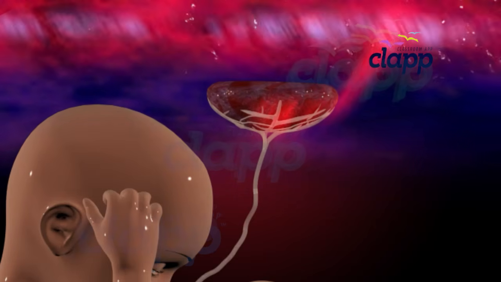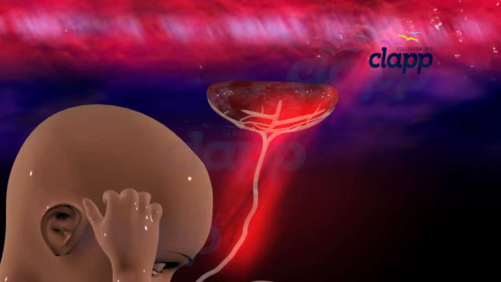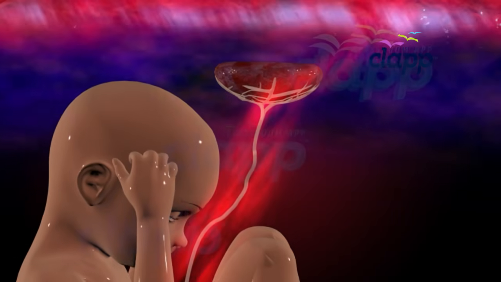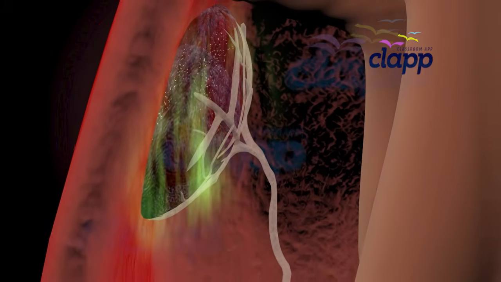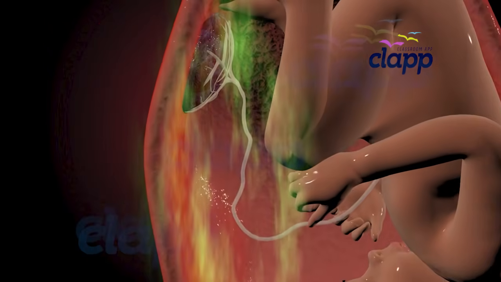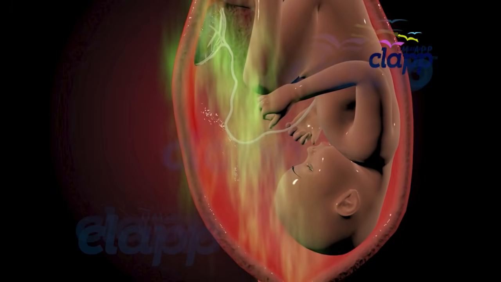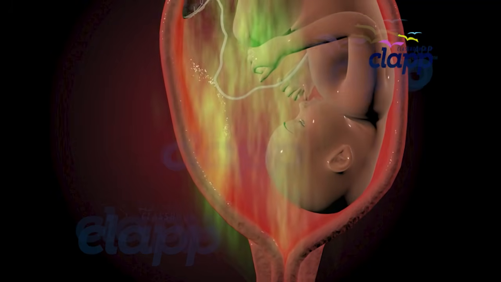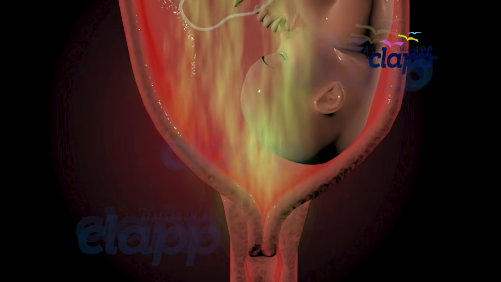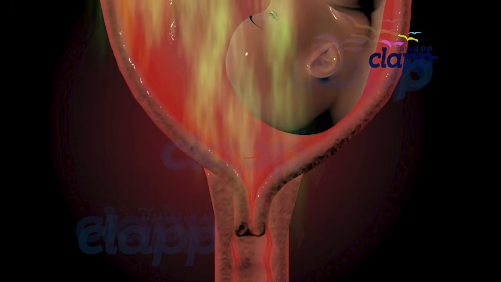As the delivery approaches, the placenta produces higher levels of hormones, including prostaglandins. Prostaglandins play a role in cervical ripening, which helps in softening and thinning of the cervix in preparation for labor. They help prepare the cervix for dilation and facilitate the onset of contractions.